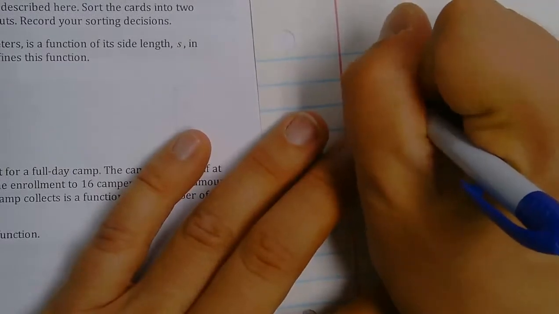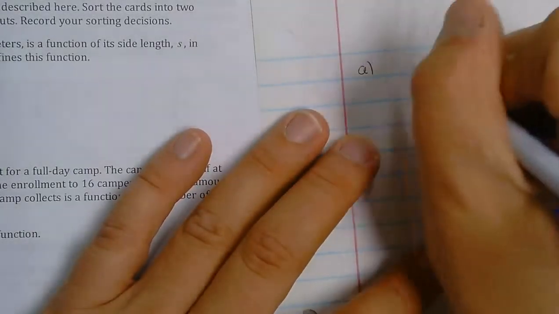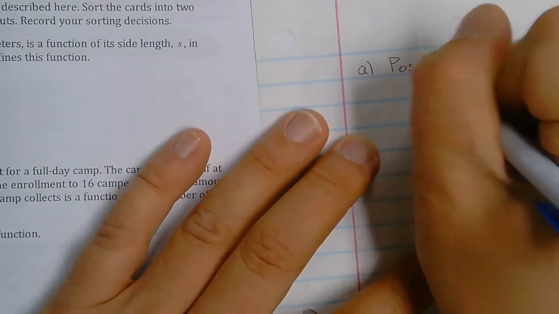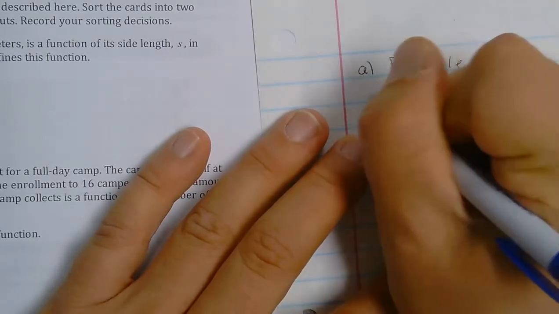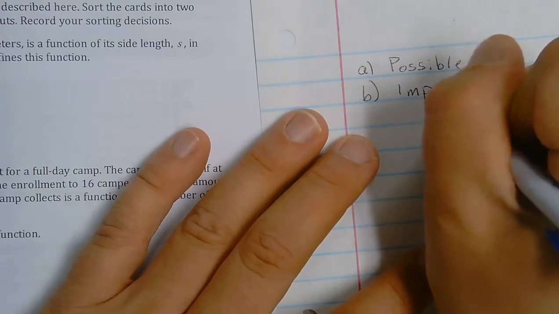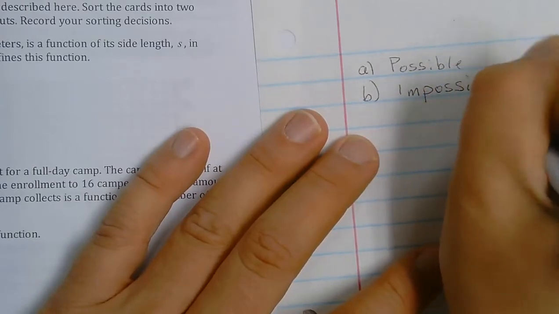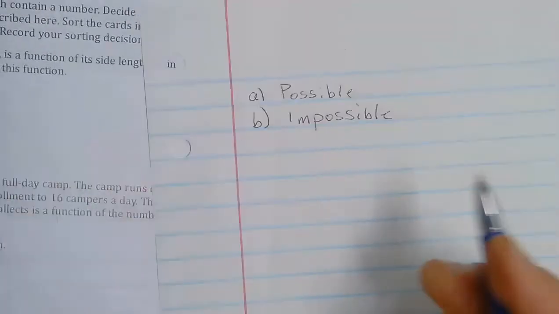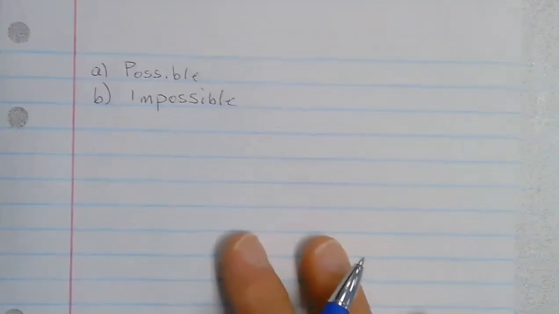So what I'm going to do is record on here A, possible inputs, and B, impossible. And possible inputs for here are going to be in our domain.